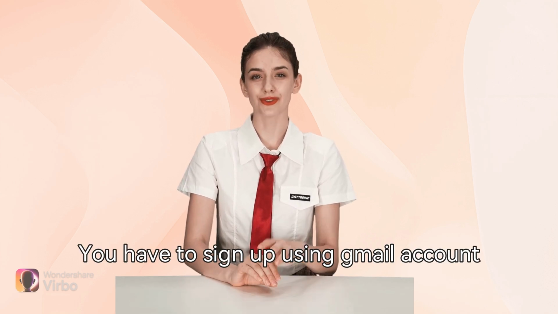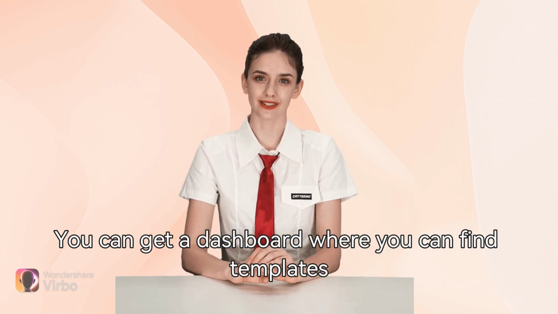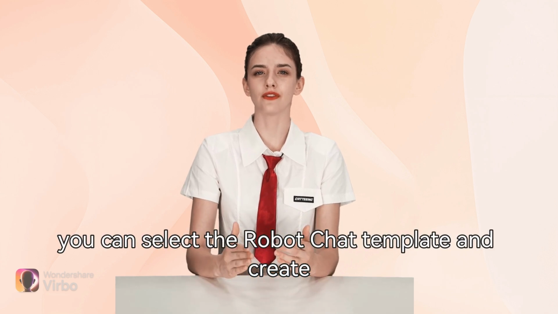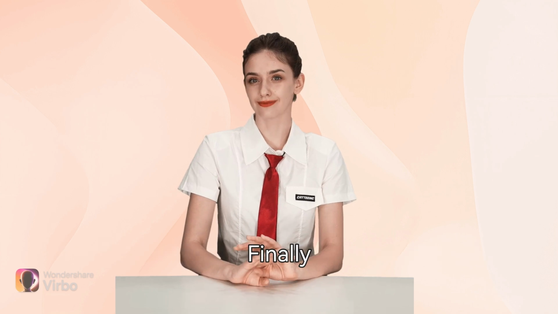You have to sign up using Gmail account. You can get a dashboard where you can find templates. Then, you can select the robot chat template and create a script for the conversation with each scene.